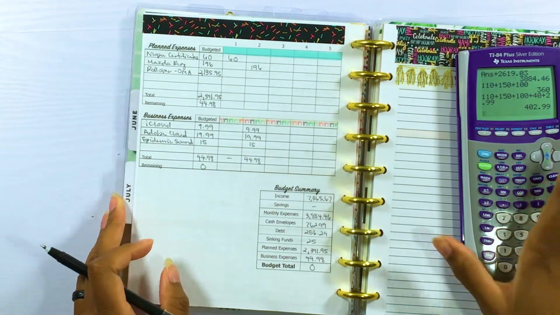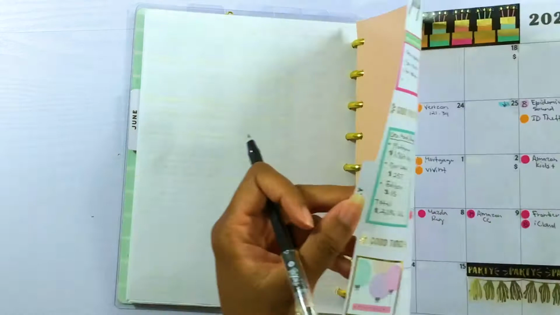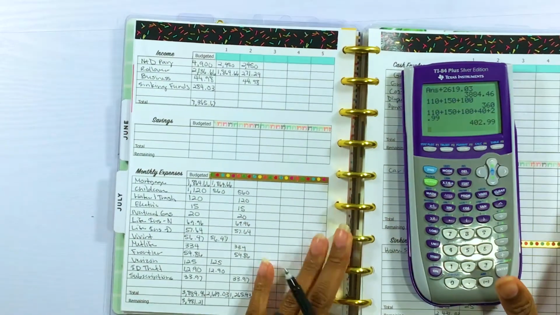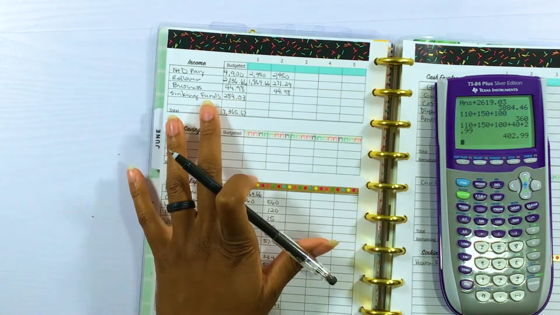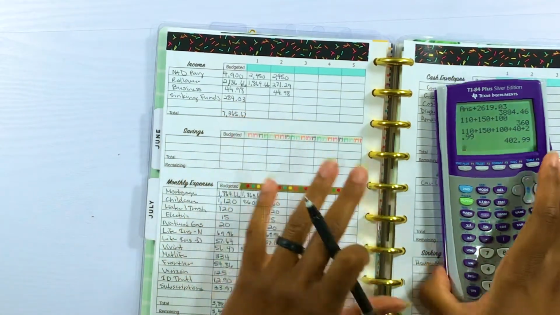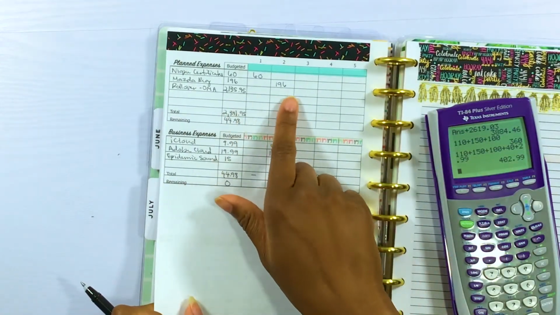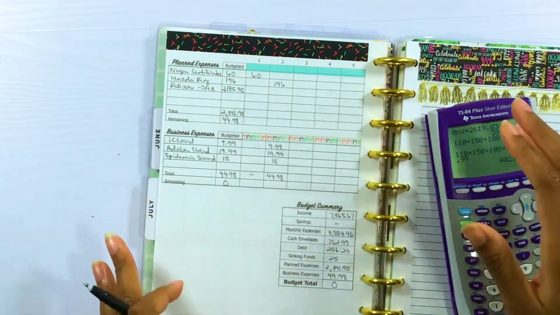All right, so let's go ahead and start adding up our expenses for paycheck number 1 so that we can back into how much money we need from our sinking funds for paycheck 1 and 2, and then how much money we can allocate towards our rollover for paycheck number 1 and 2. And then I can start doing all of the totals.